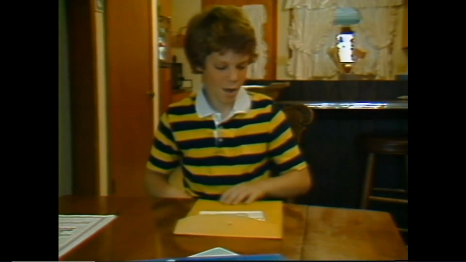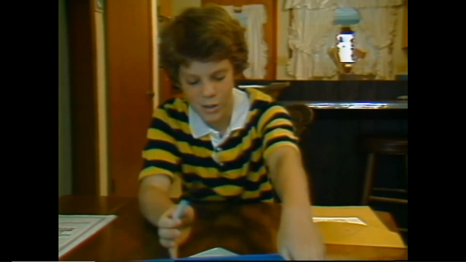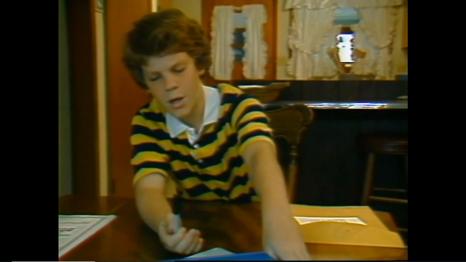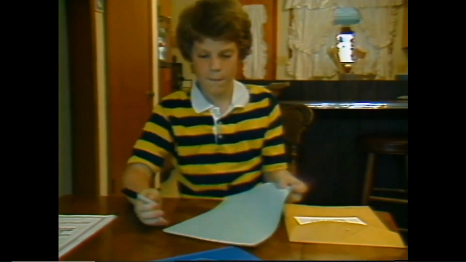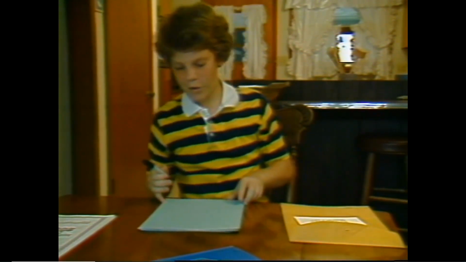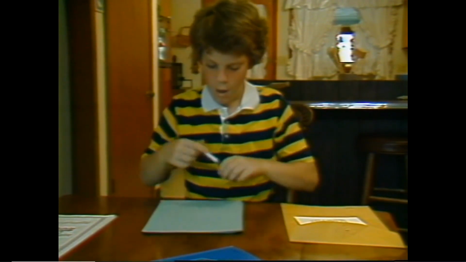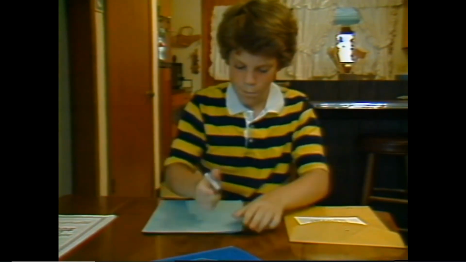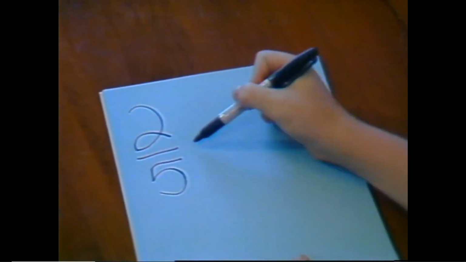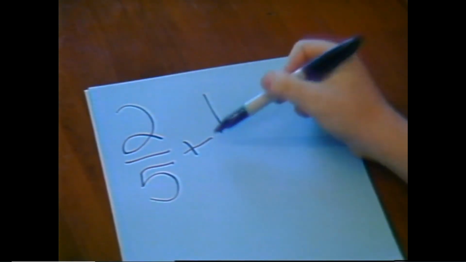Oh, that's easy. All I have to do is add the fractions together. The pie was cut into 5 pieces. That's fifths. So I'll just write out the numbers as fractions. Bob had 2 pieces. That's 2 fifths. And Sarah had 1 piece. That's 1 fifth.